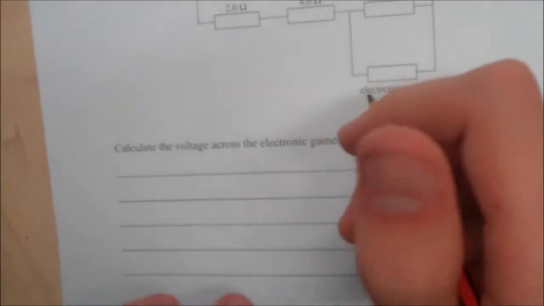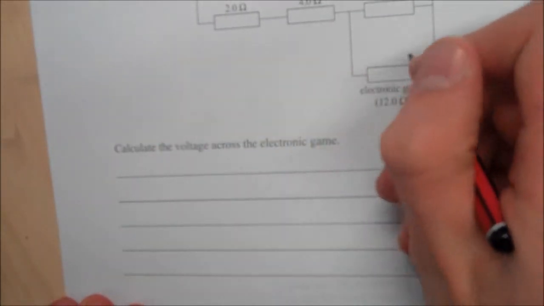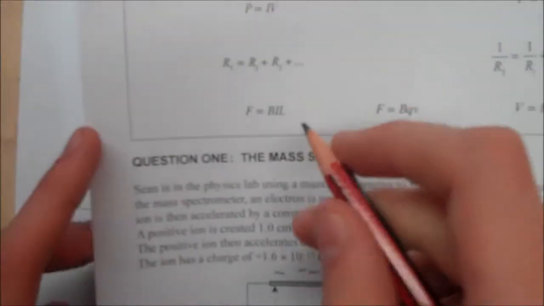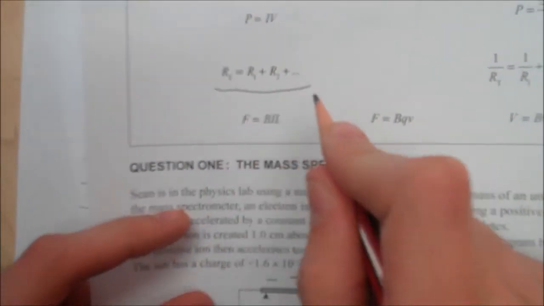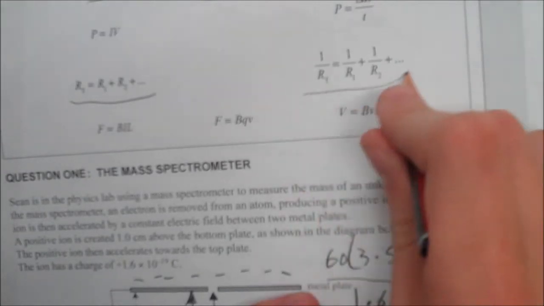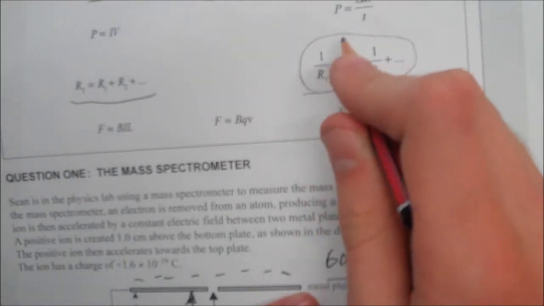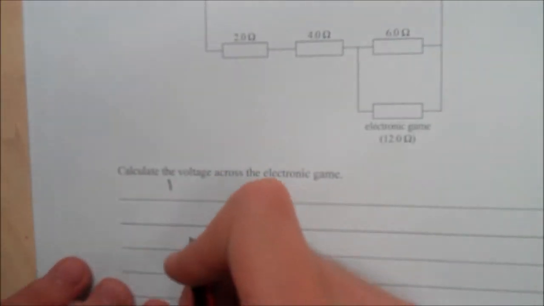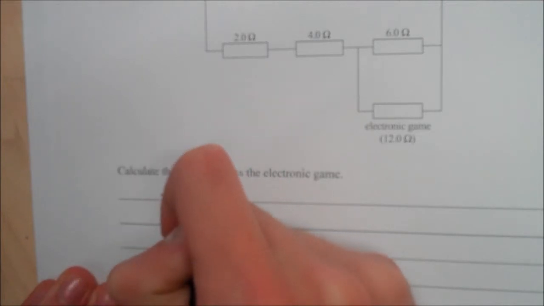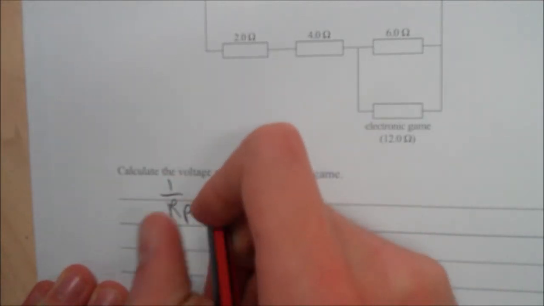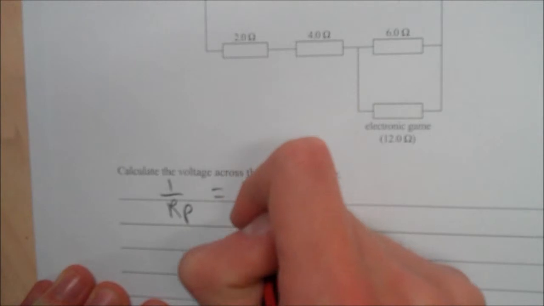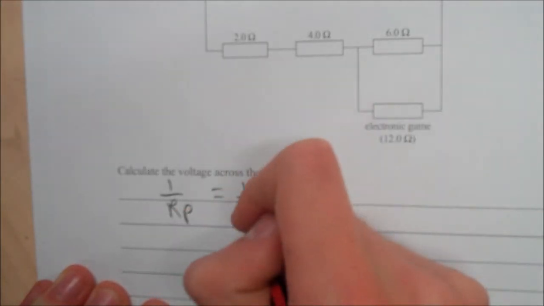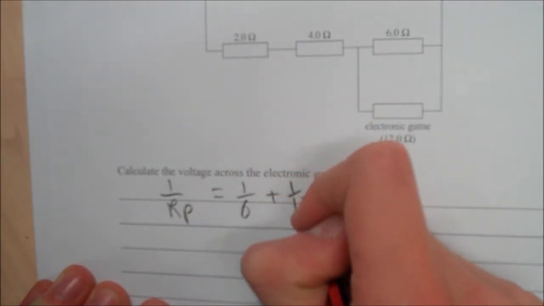So this is series resistance here, and this is parallel resistance. Notice how it's all 1 over R, 1 over R, 1 over R. So 1 over RP, just so you know it's parallel, is equal to 1 over 6 plus 1 over 12.